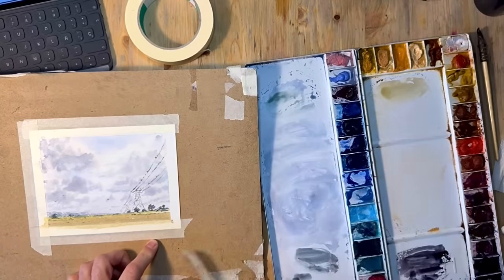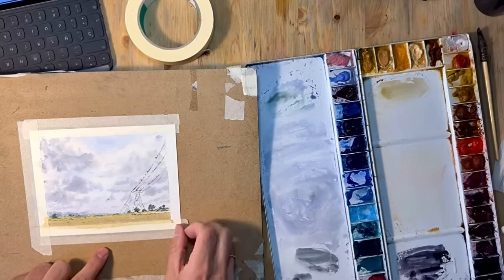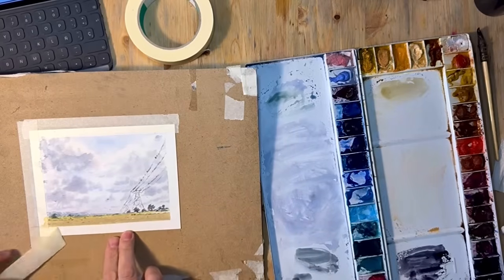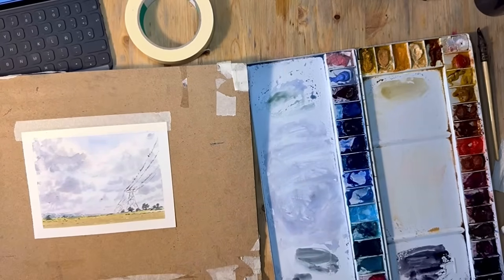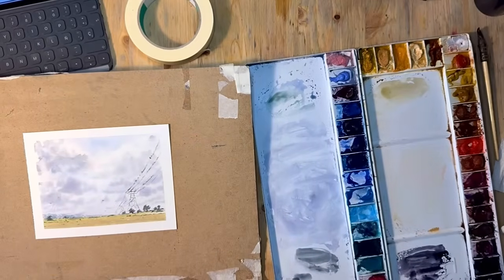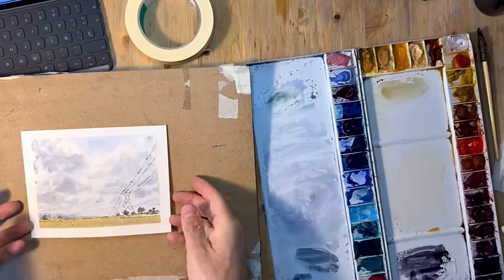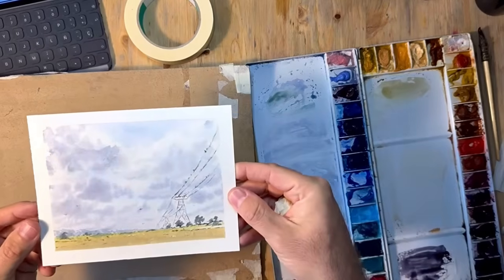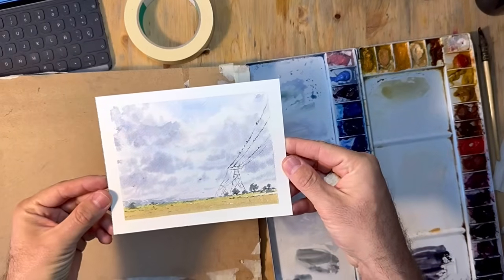This is done. The main goal of this painting was to show you an effective and easy way to make a sky, and also a nice way to make a grass field like I did, and then build some contrast with the trees and have fun. Have a good one.